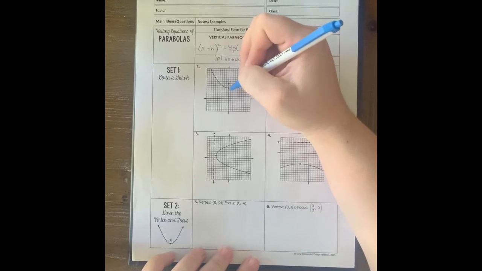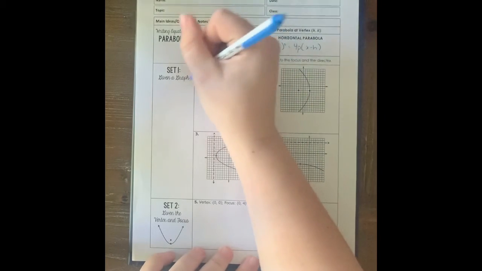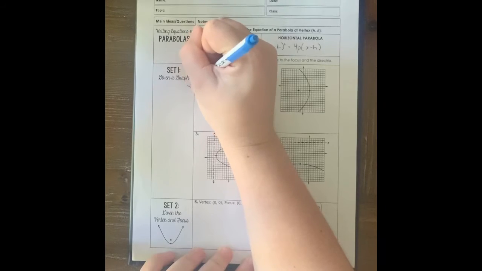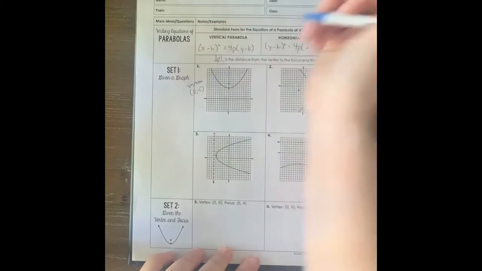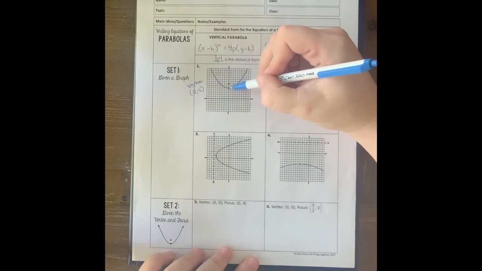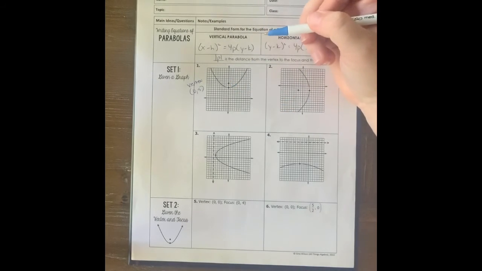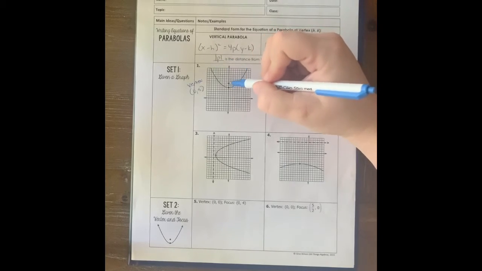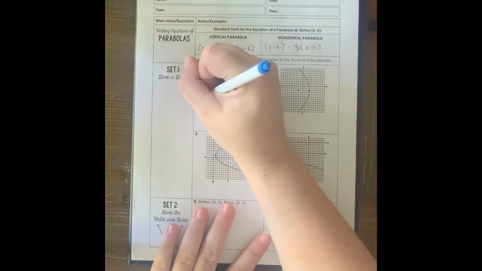Okay, so we need to pick out what our vertex is going to be here, which is 1, 2, 3, 4, 5. So our vertex is at 0, 5. We also need to know what our p is going to be. And p is just the distance here from the vertex to the focus, or whatever piece of information that they give you. So that's going to be 2. So our p equals 2.